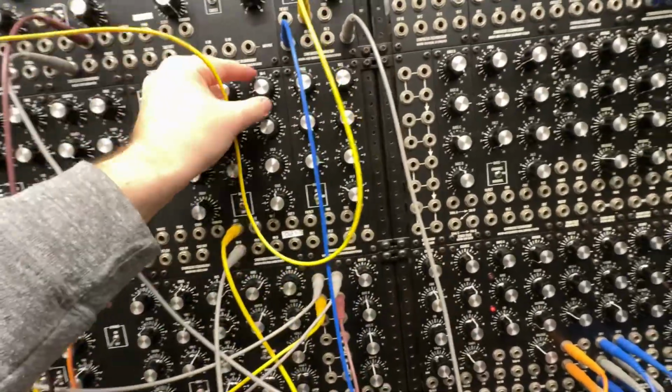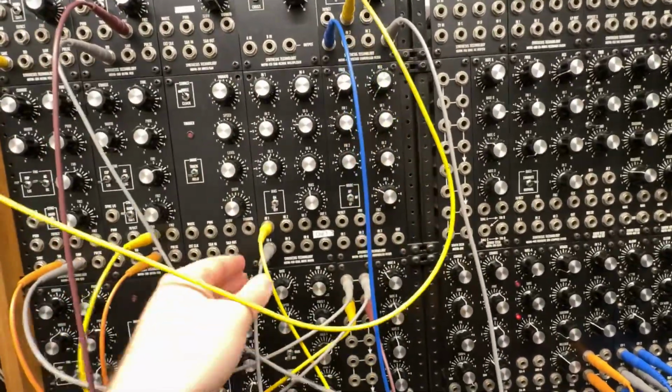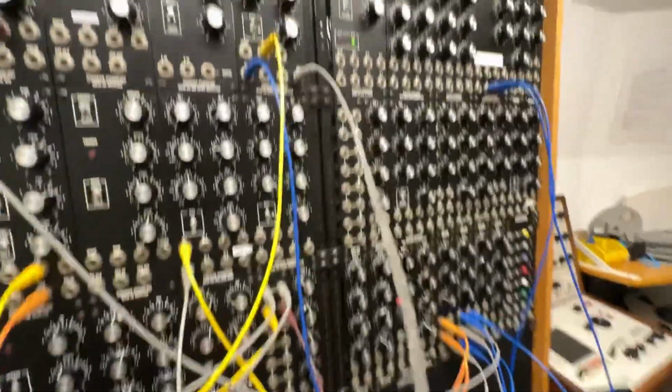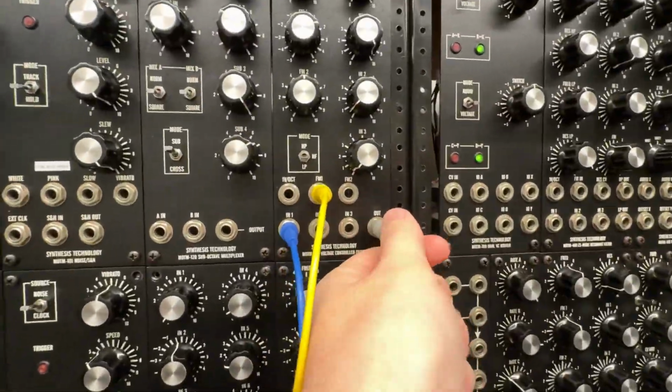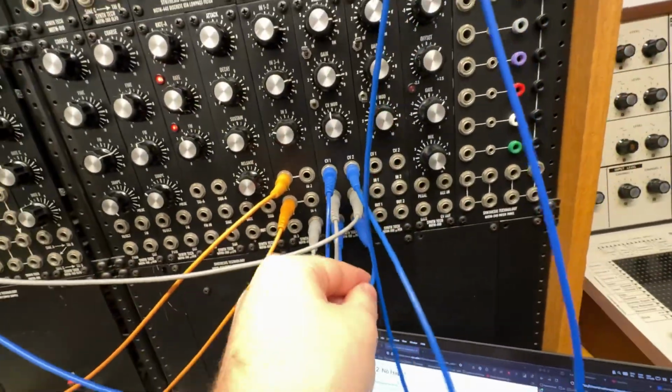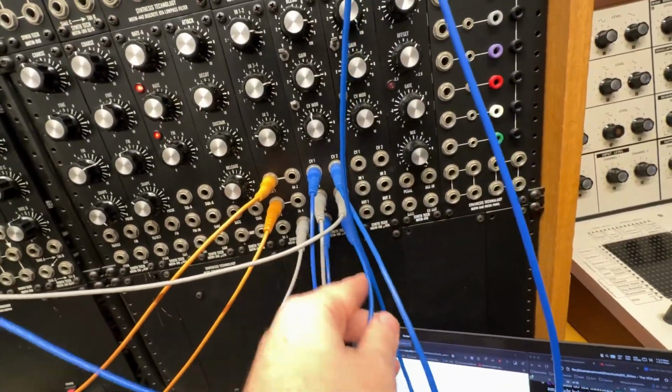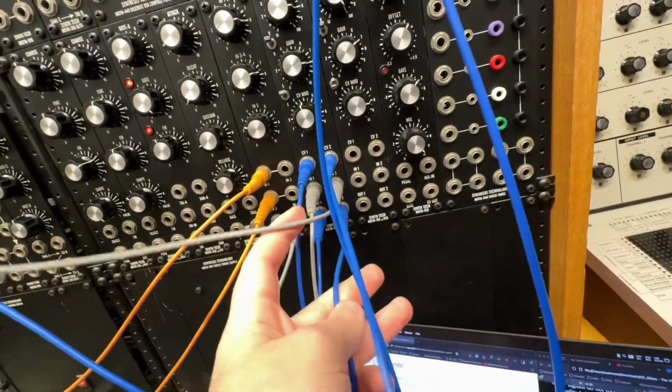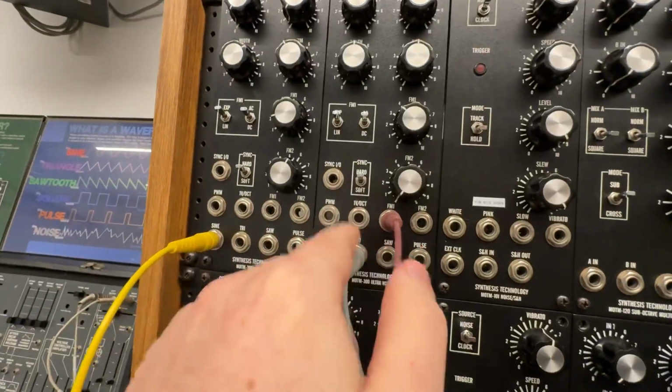So let's work backwards from here. The input of this is coming from the output of this filter. Now this filter's input is coming from output 2. And output 2 of this is getting its input directly from this oscillator module here.